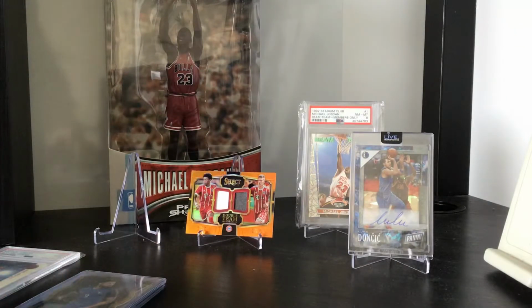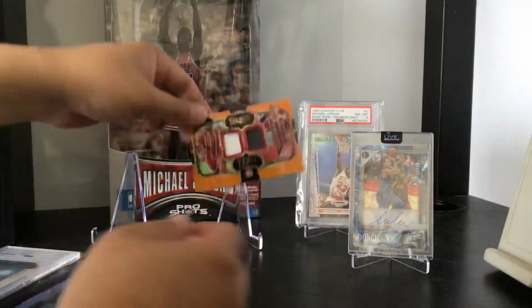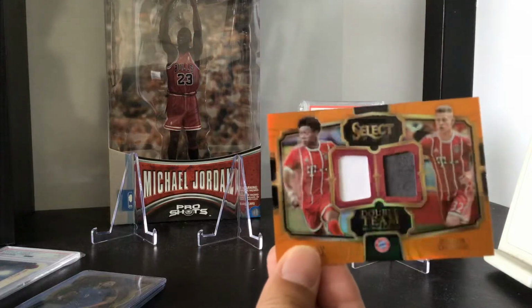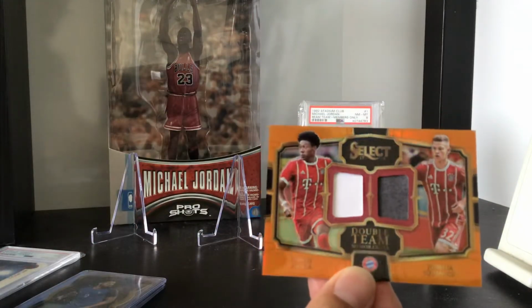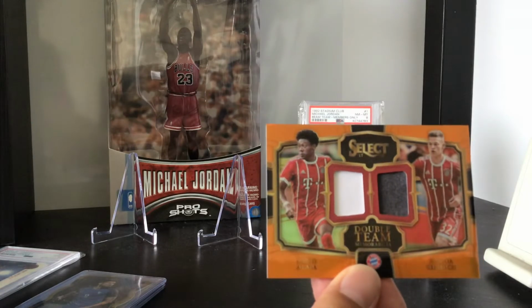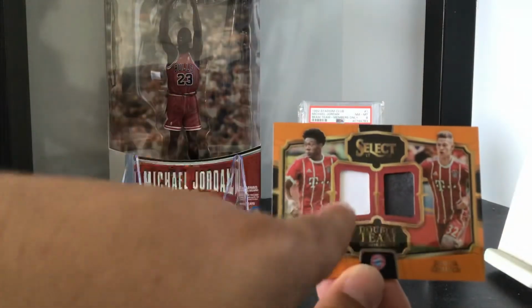The third category is memorabilia cards. Okay, what are memorabilia cards? Let me just show you here. Okay, here we've got a double team, David Alaba and Joshua Kimmich for Bayern Munich. So on this card here, you notice the two spots there.